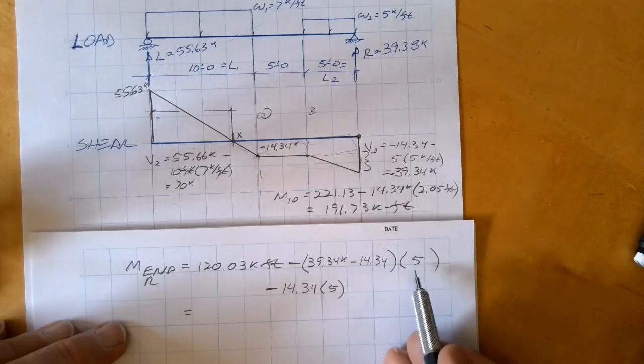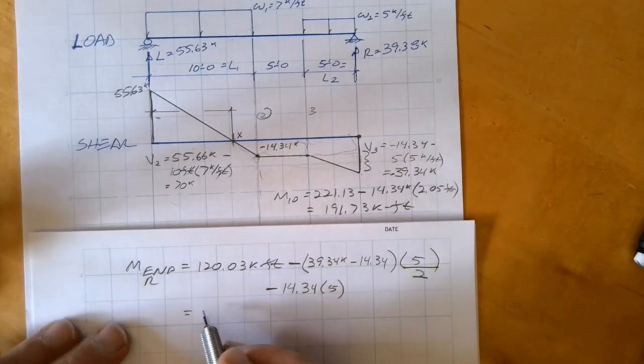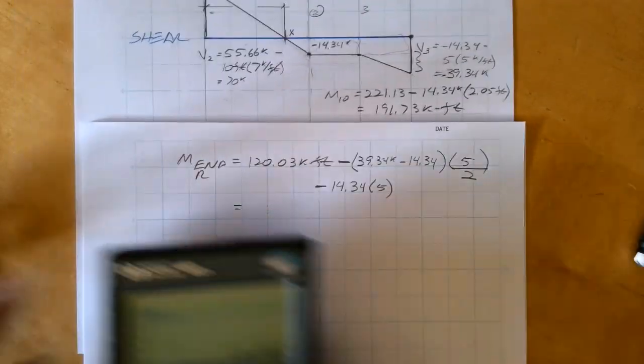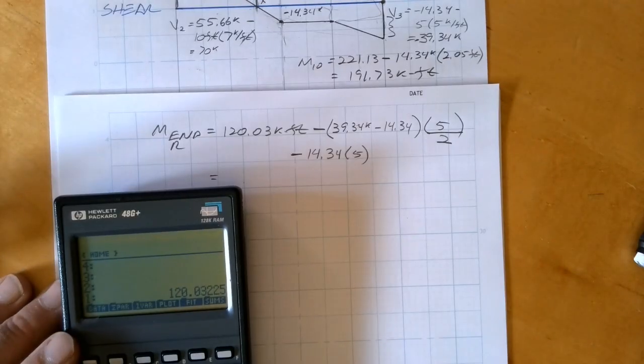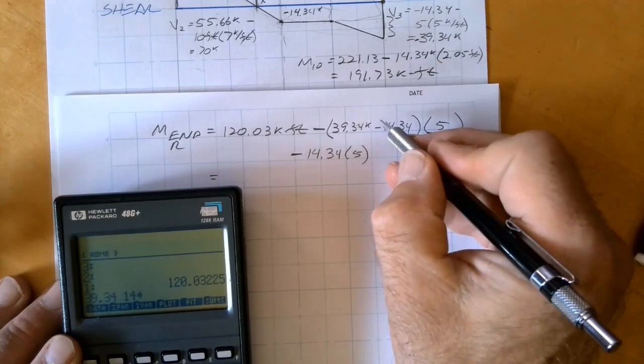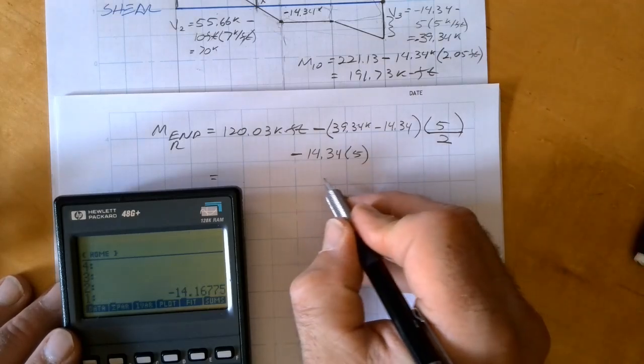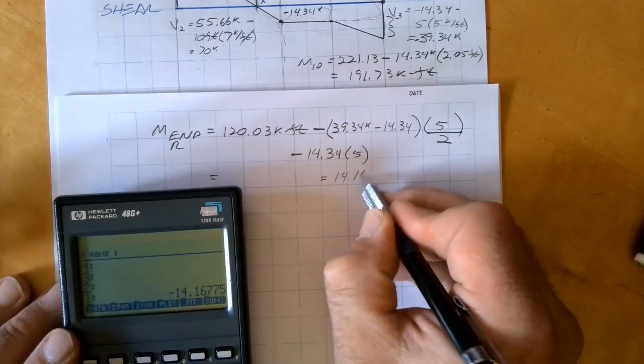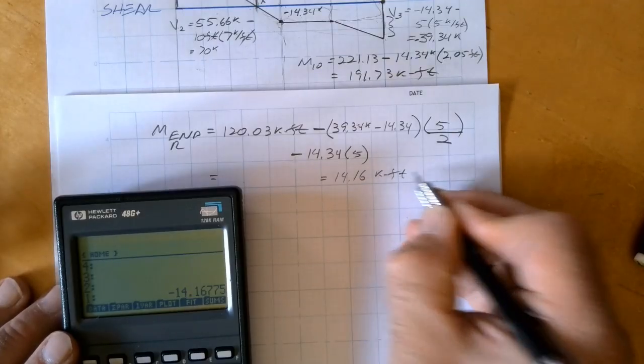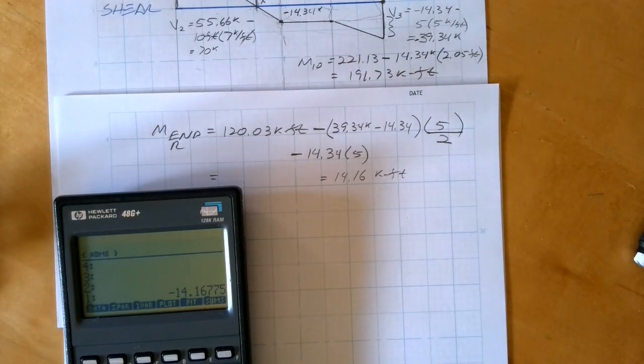Oh, I got to do one thing to this, divide by 2 since I'm a triangle. Alright, so let's crank that out. 39.34. This should, yeah, that's right. Okay, so I ended up with 14.16, which can't be right because that should be 0. So I'm going to go back through, see what I did wrong, and then come back.